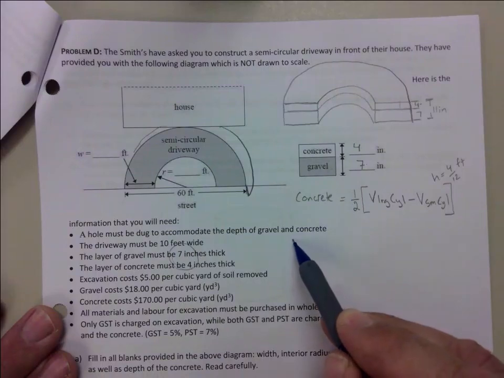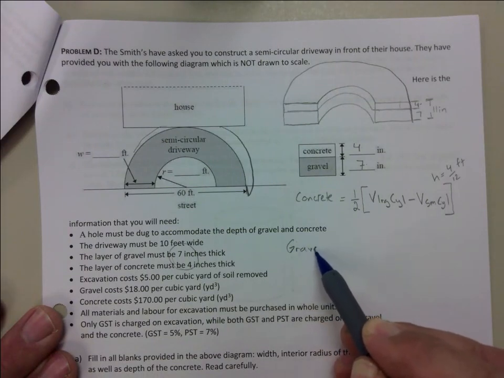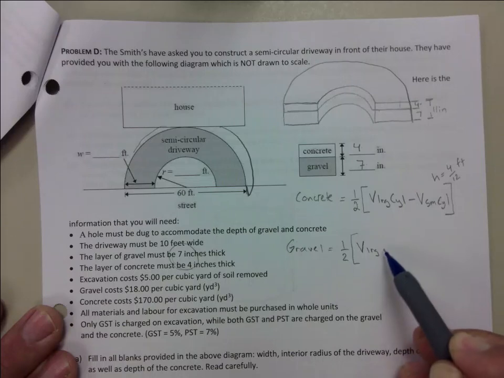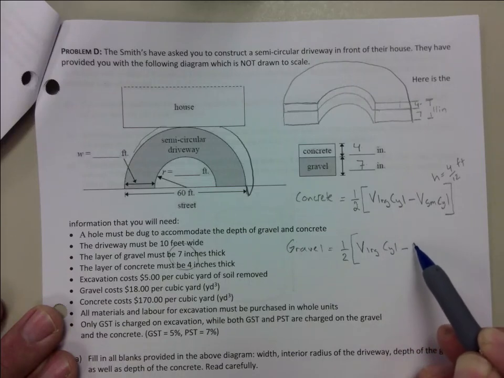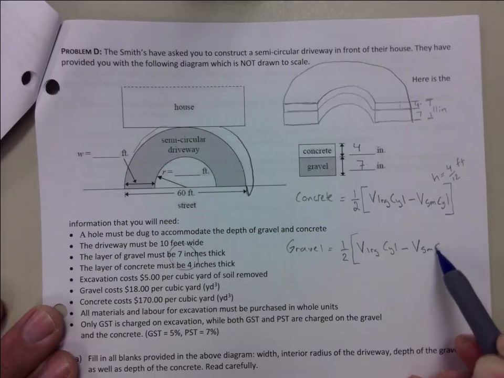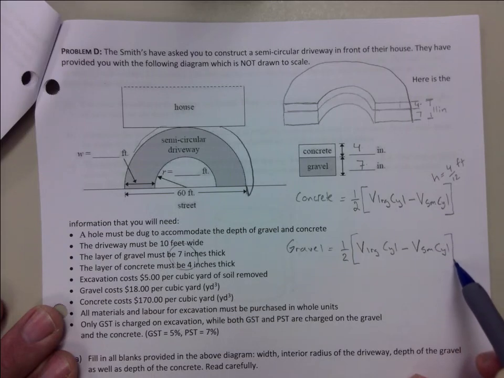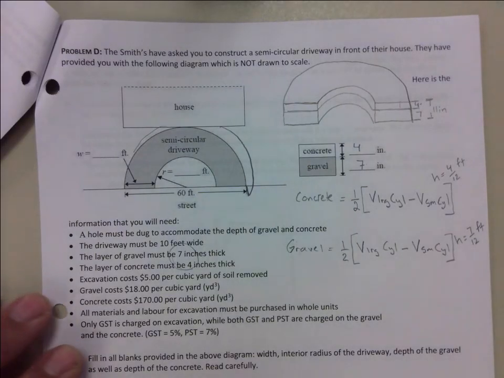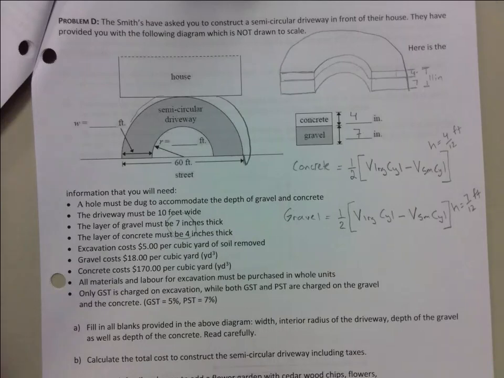For gravel, I'm going to go half. Same thing. Volume of large cylinder minus volume of small. And what's going to be the height on this one? 7 over 12, right? Feet. Yes, you can turn it into decimal. I would probably not do it right now because you want to have all decimals, so leave it as a fraction until you do the math.